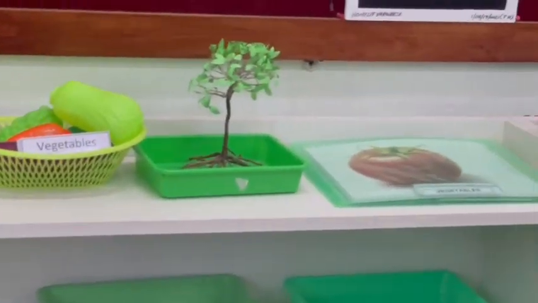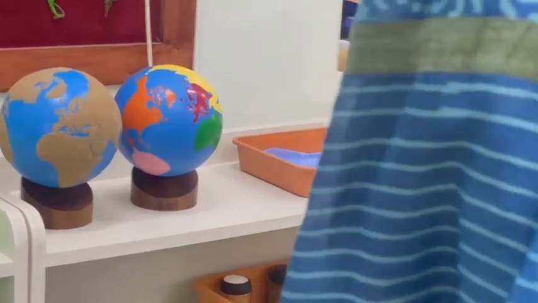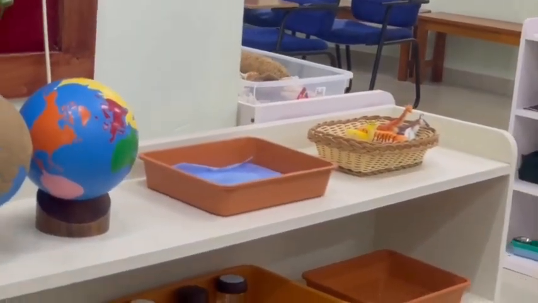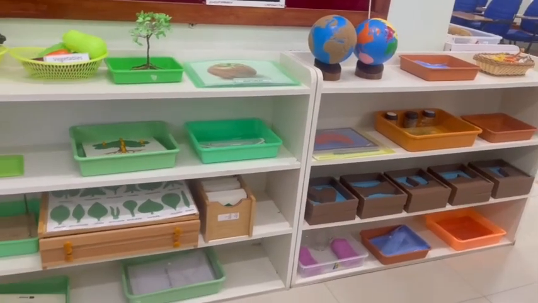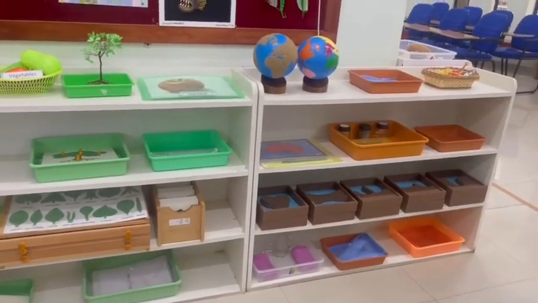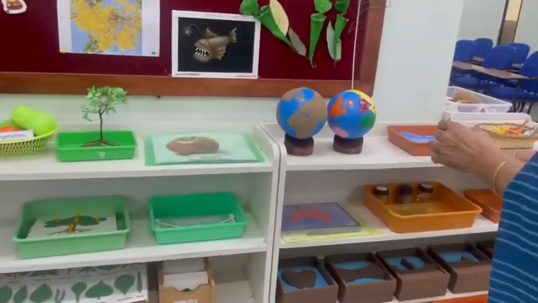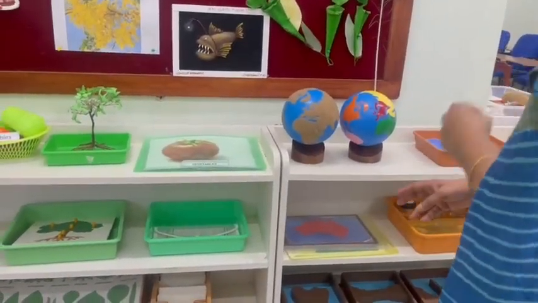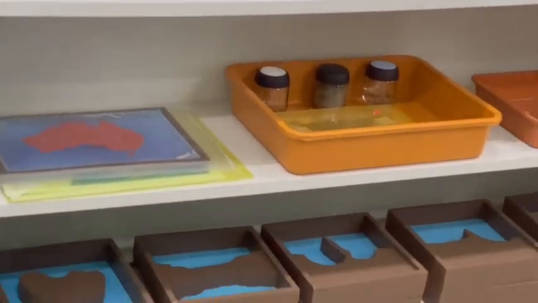Then we have geography. The beautiful thing here is, Maria Montessori says, and rightly so, that the child views something in its entirety, then in its parts. So here we start with the globe, and then we go to the different continents. Then we go to different countries, and land and water forms.